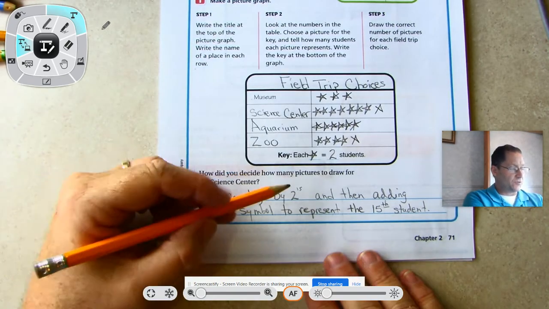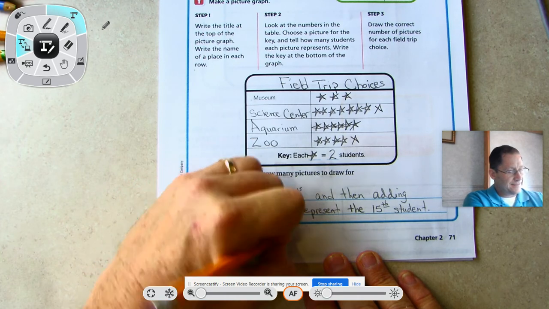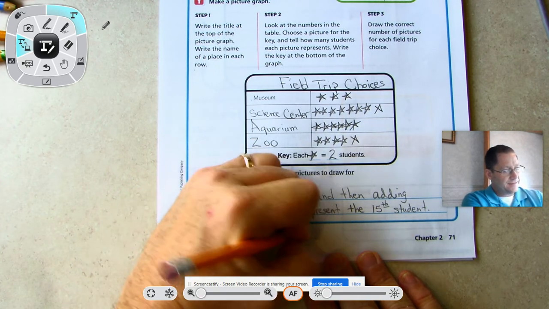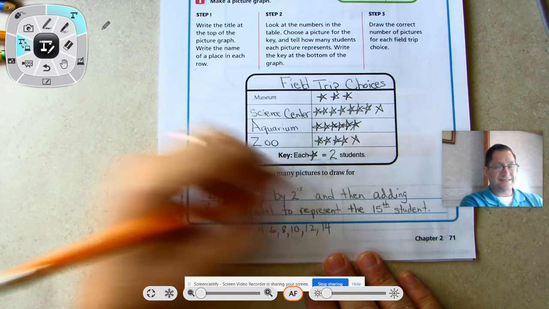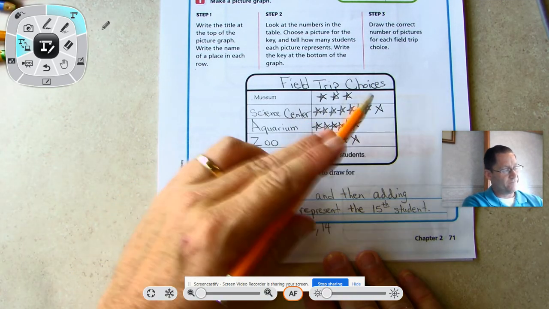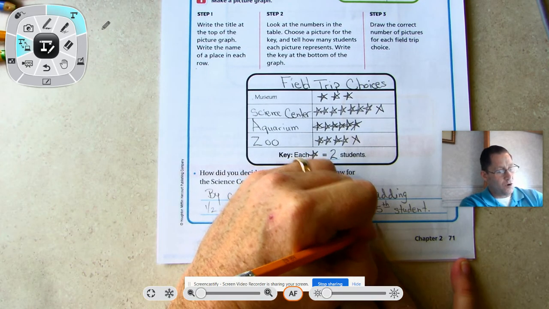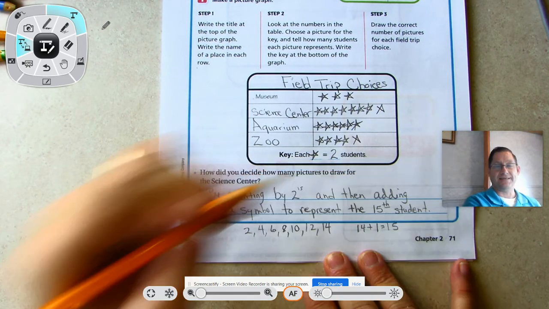So we did 2, 4, 6, 8, 10, 12, 14, and then at that point we realized that if I added 1 full star, that would be 16. So we went 14 plus 1 is 15.